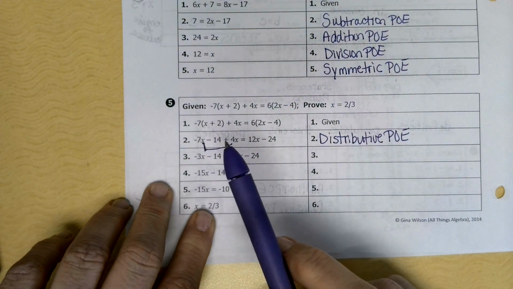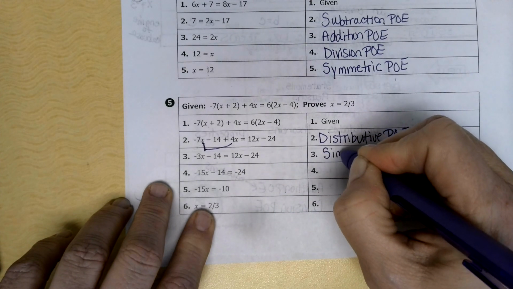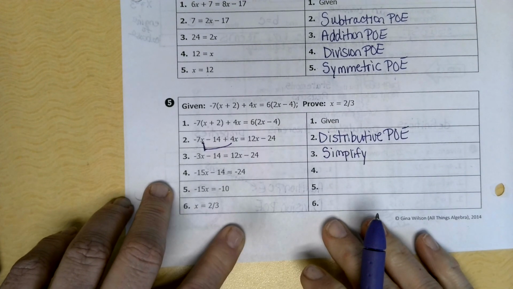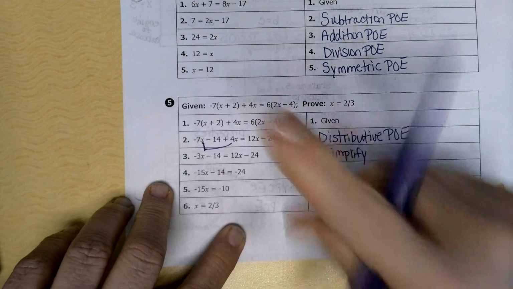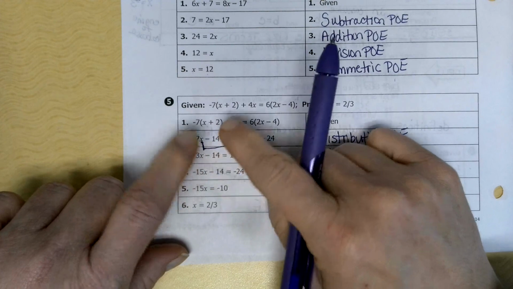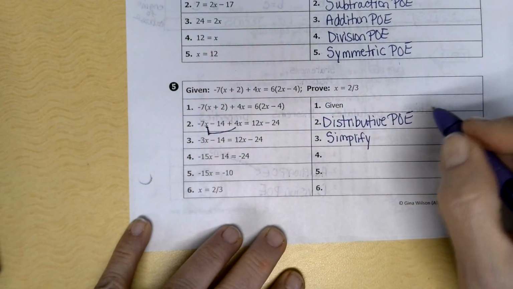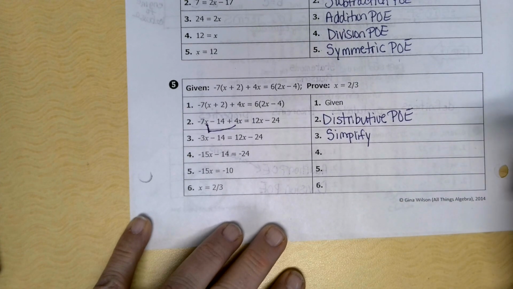That is combining like terms. What we're doing is we're simplifying. Just put simplify. We're simplifying the equation. It's also substitution. We're taking out these two and substituting it with a negative 3x, but I like simplify a whole lot better. If you ever put combined like terms, write it out and you would still get credit.